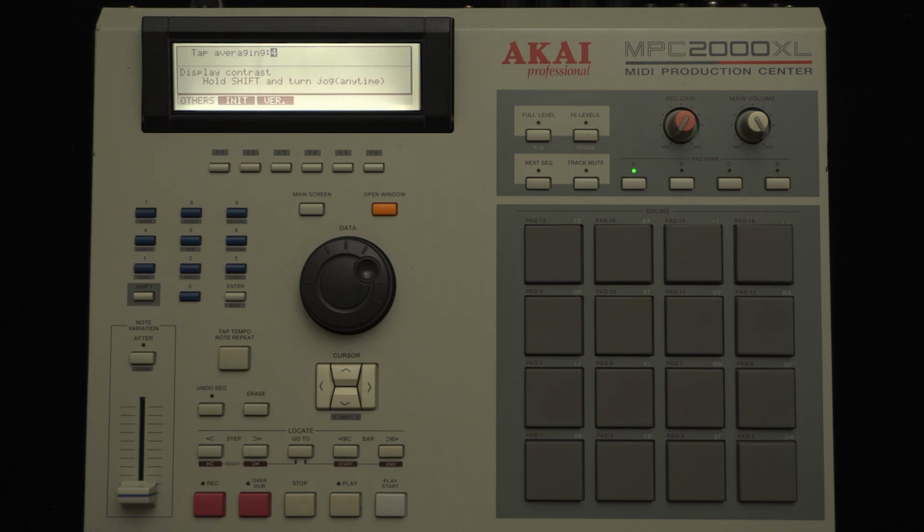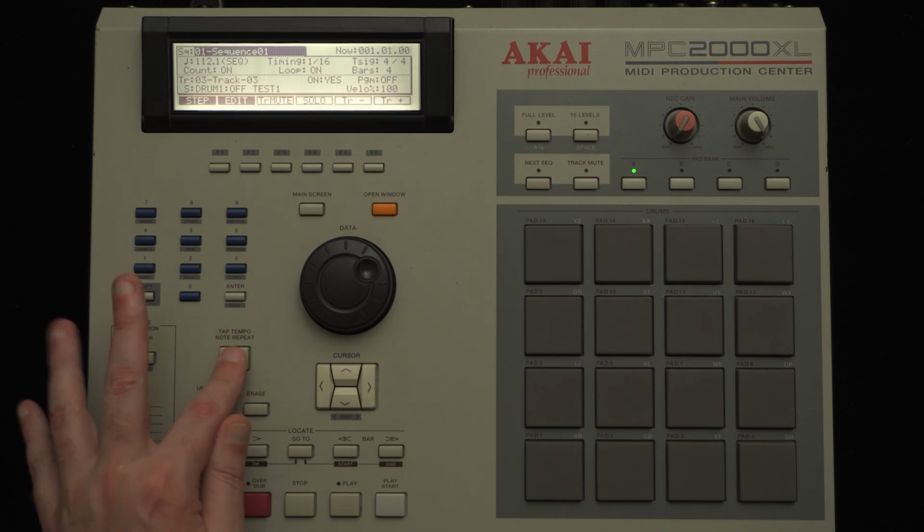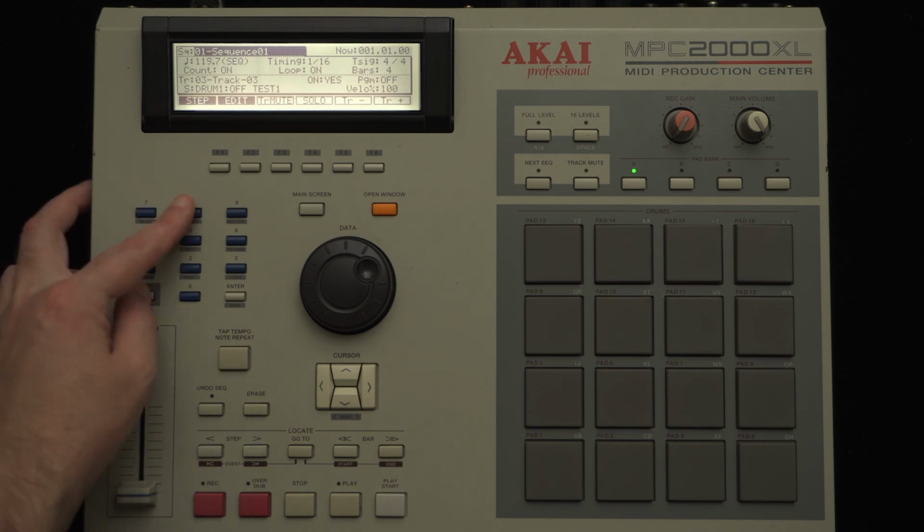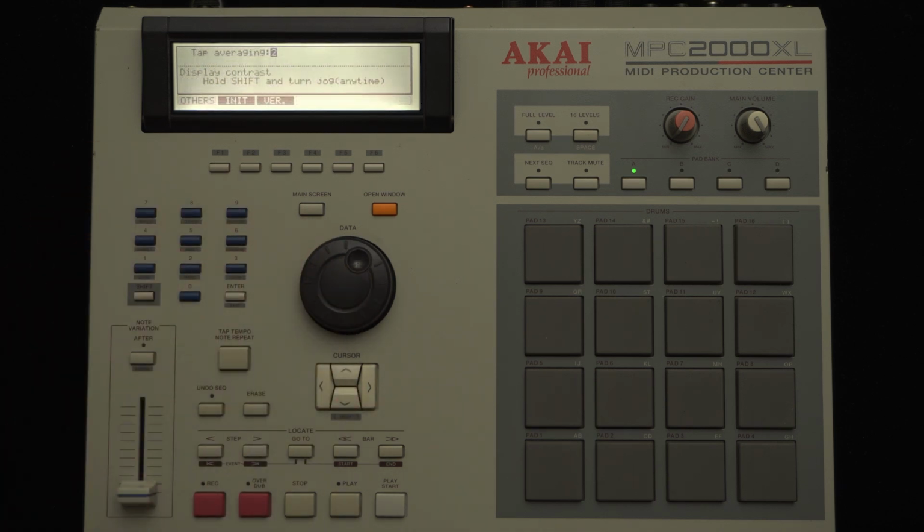However, if I change that to 4, then the tap tempo feature will require 4 taps before it calculates the average tempo. So if I go back to main screen, now we'll need 4 taps before the tempo is then calculated. You can have 2, but if you're a heavy hitter on the note repeat button, the tap tempo feature can accidentally trigger a tempo change right under your nose, which might ruin a performance or a recording. So it's good to be able to increase this option in case you're accidentally setting off your tempo changes due to excessive note repeats.